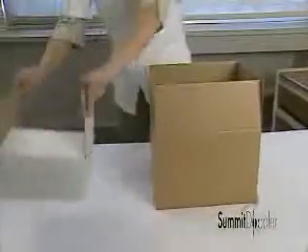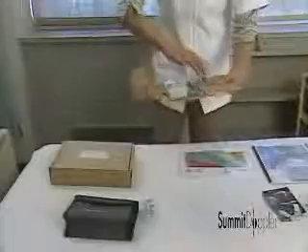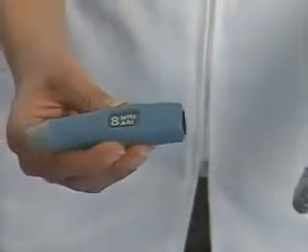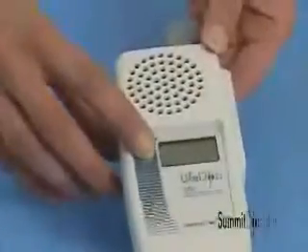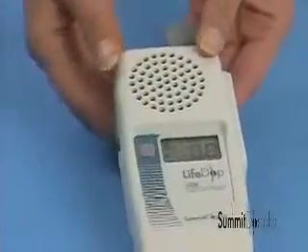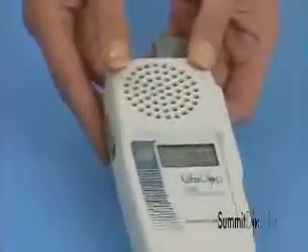Setting up the system is simple. Remove the Doppler and the printer from their packaging. Plug the coiled cable into both the probe and the Doppler main unit. Press the button to turn the Doppler on and off, and use the slider to adjust the audio volume.